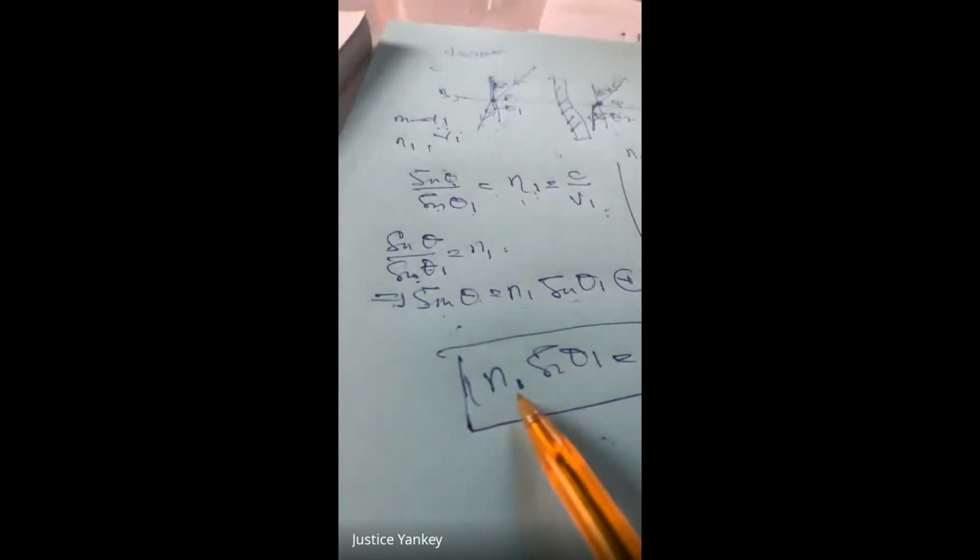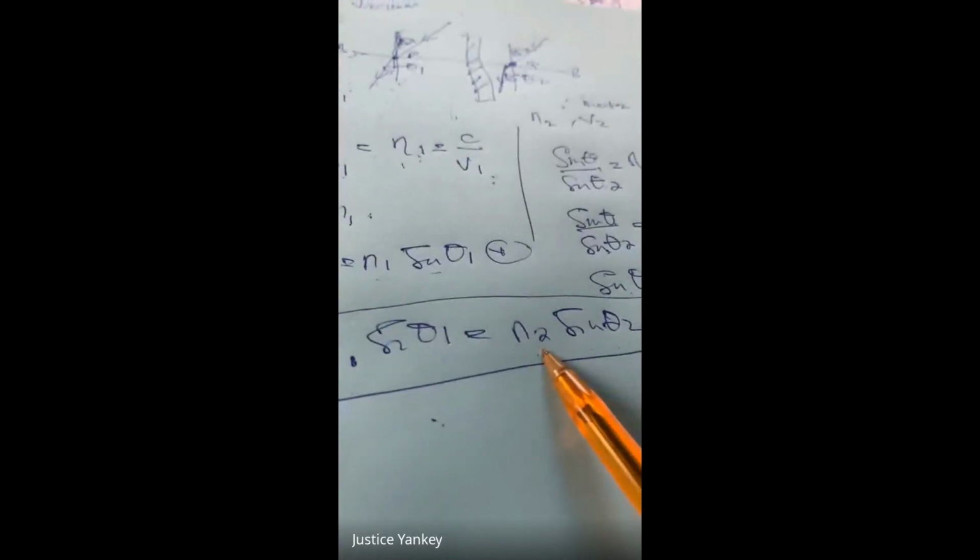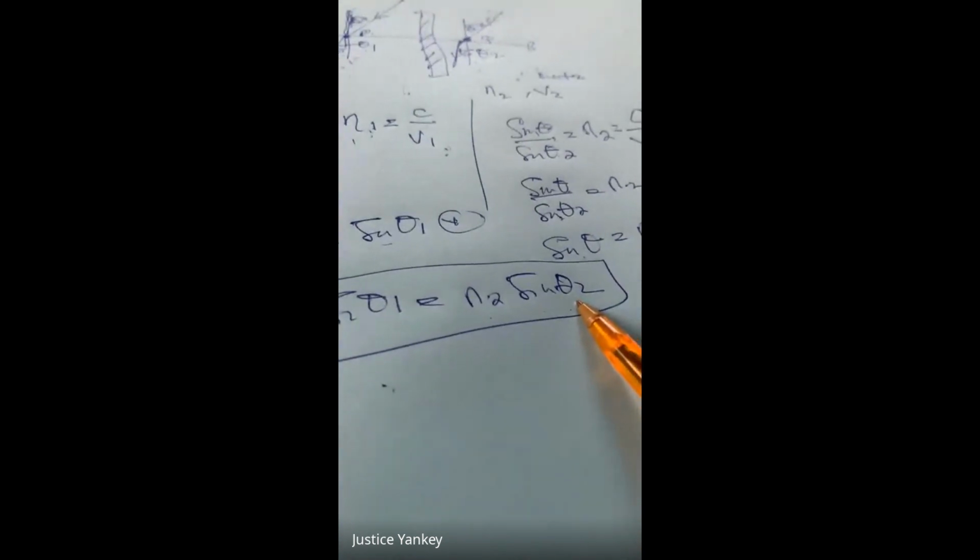This is the equation that is connecting the two. So anytime you are using the laws of refraction for calculation, this is the form of Snell's law you will state. N1 sine theta 1 equals N2 sine theta 2. N1 is the refractive index in the first medium. Theta 1 is the angle of incidence in the first medium. N2 is the refractive index of the second medium. Theta 2 is the angle of refraction in the second medium. This is the form of Snell's law.